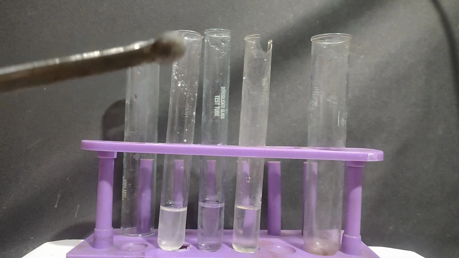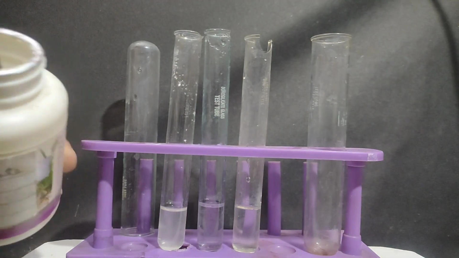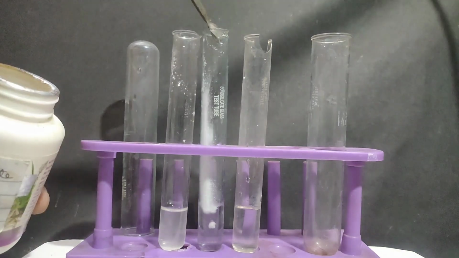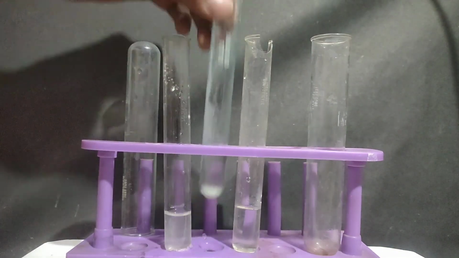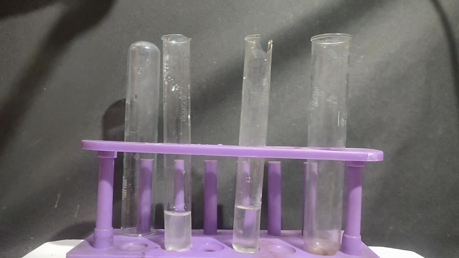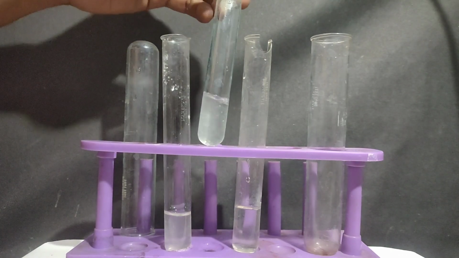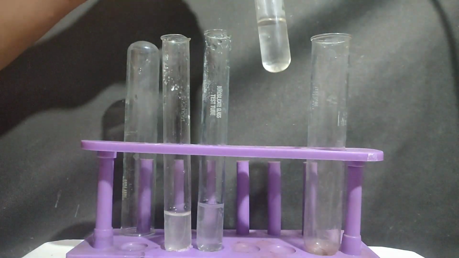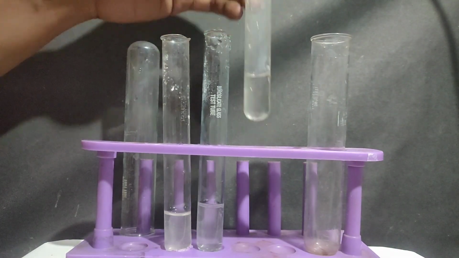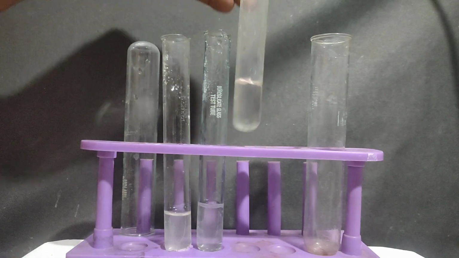Now in the left test tube, I am adding sodium carbonate. And in this test tube, instead of adding sodium bicarbonate, I had already prepared sodium bicarbonate solution, so I will be adding that solution into this.